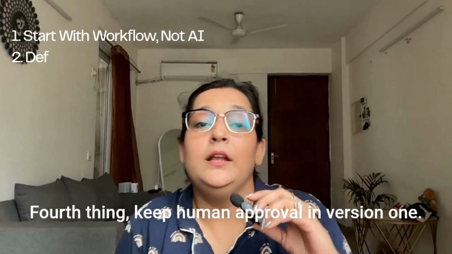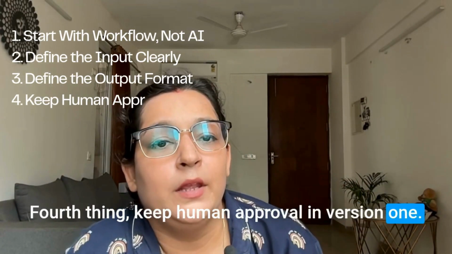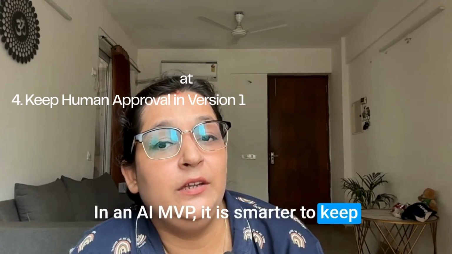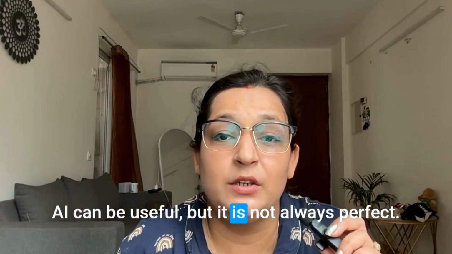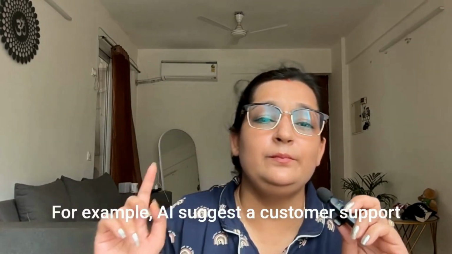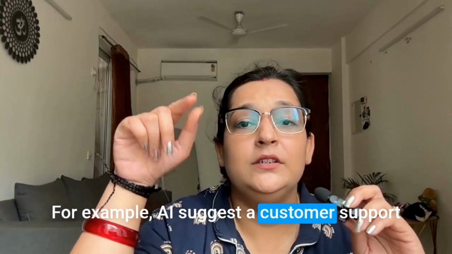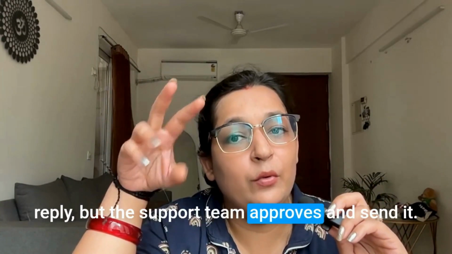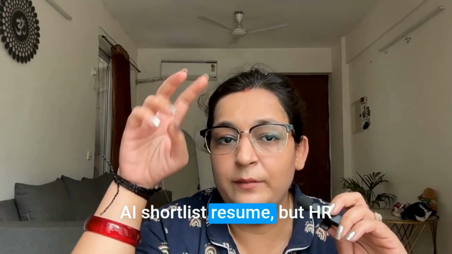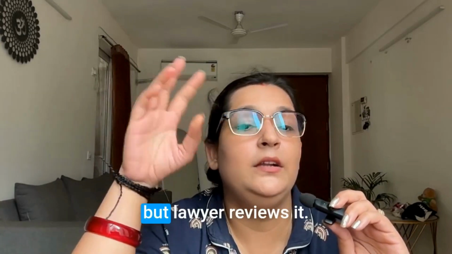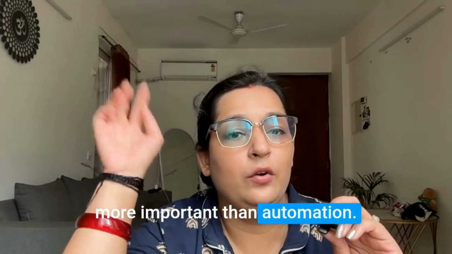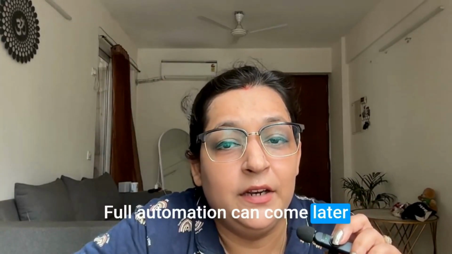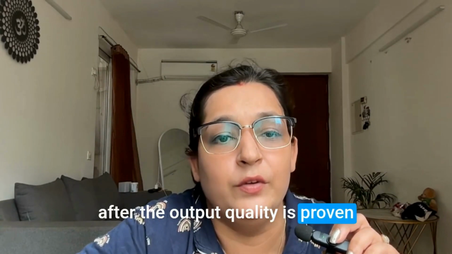Fourth thing, keep human approval in version 1. In an AI MVP, it is smarter to keep human approval before full automation. AI can be useful, but it is not always perfect. For example, AI suggests a customer support reply, but the support team approves and sends it. AI shortlists resumes, but HR makes the final decision. AI summarizes a legal document, but a lawyer reviews it. In early-stage AI products, trust is more important than automation. Full automation can come later after the output quality is proven.